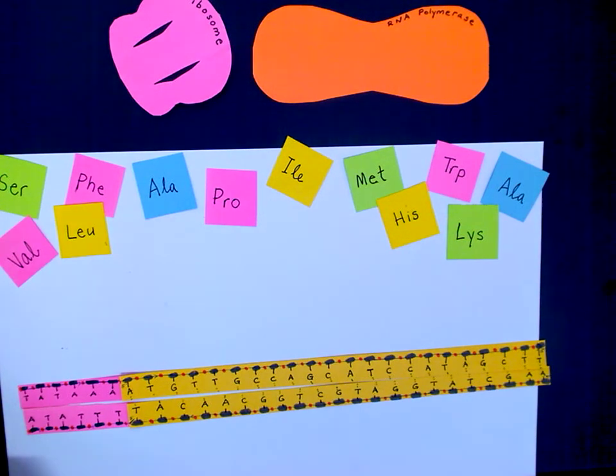Let's see. No, we don't really need the light. We're good. This is going to be a little annoying, but here we go.